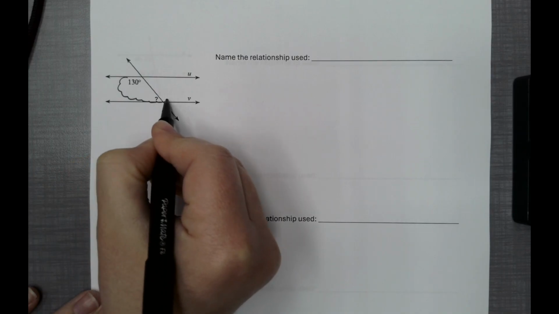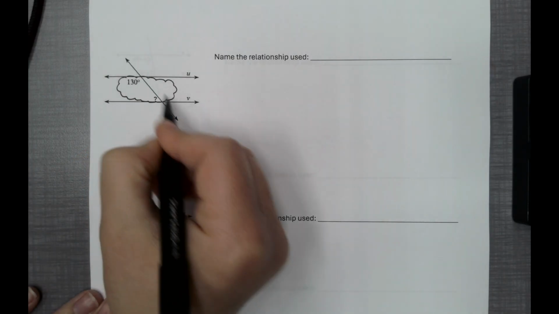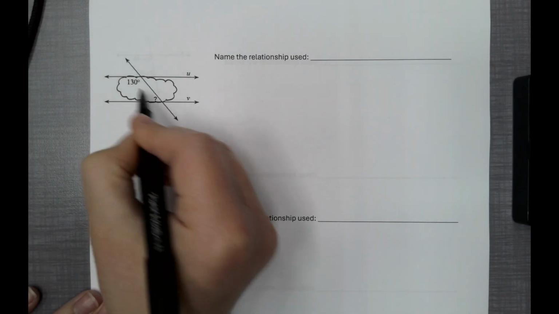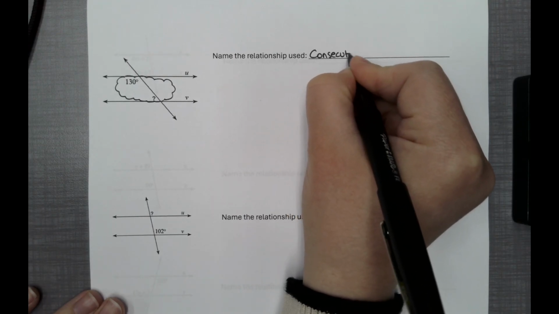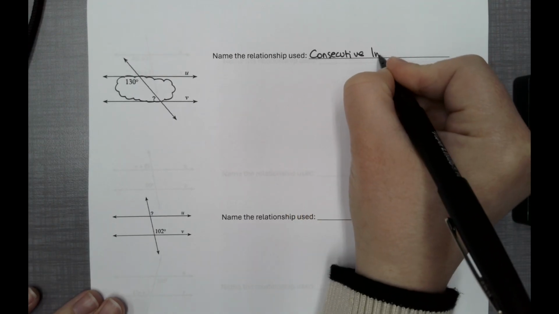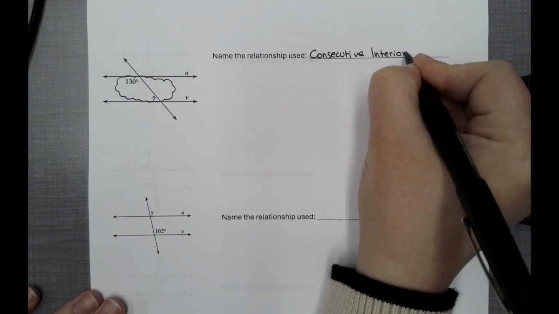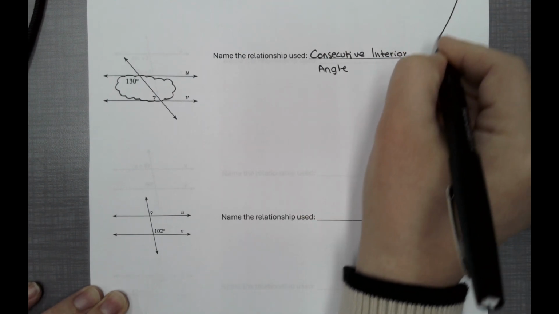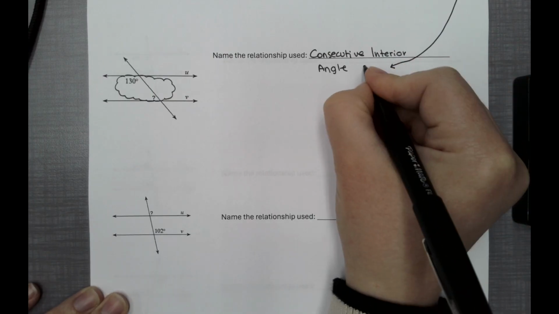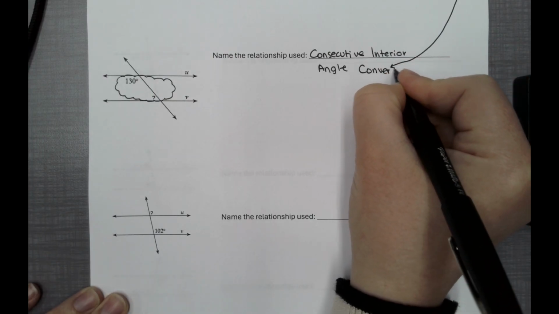Next one, here's our inside thinking bubble. These are on the same side of the transversal, both on the inside. This is called consecutive interior angles. Now again, because we're trying to make parallel lines, we got to write the word converse.